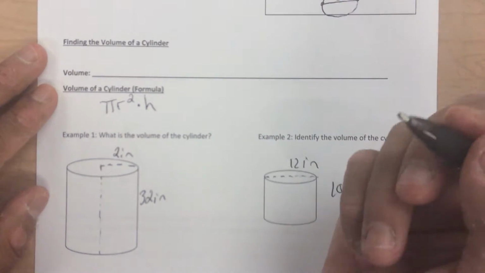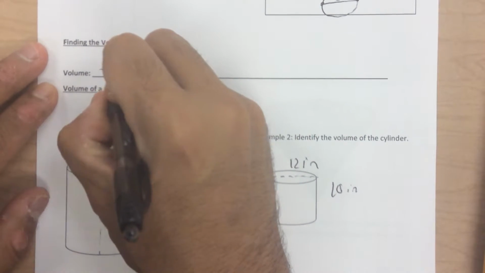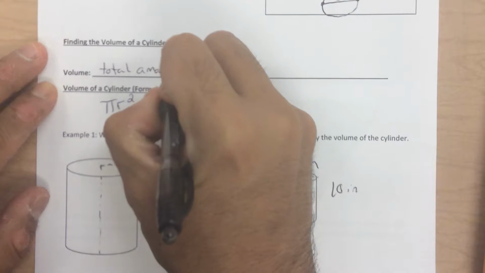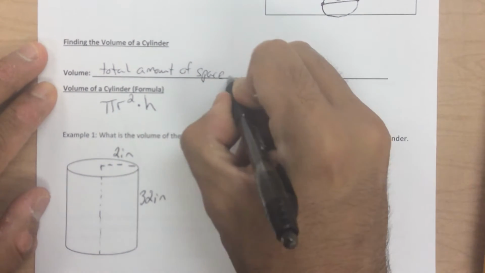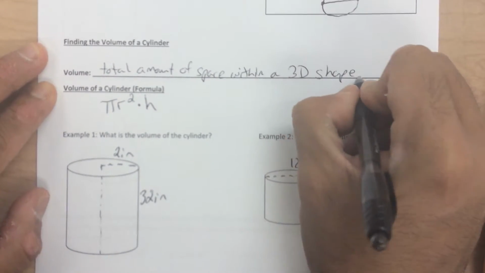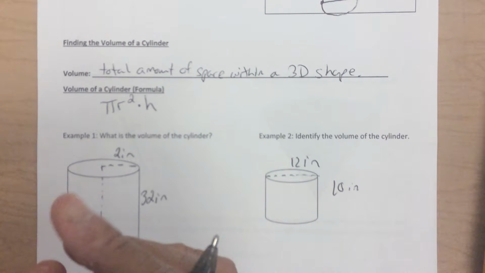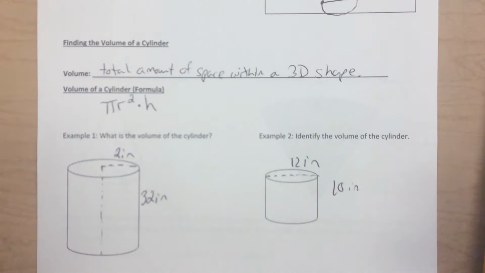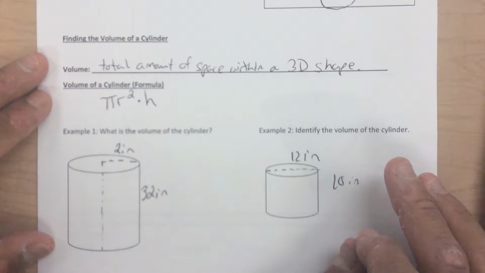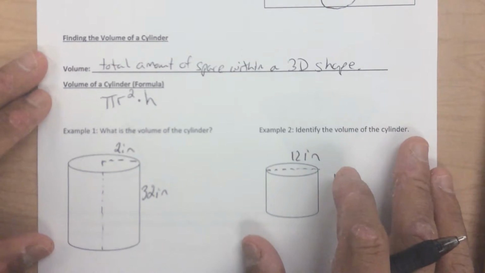Now for those who don't remember, volume is basically the total amount of space within a 3D shape. So in other words, if I were to pour water into this container, how much water could fit in the container, how much liquid. So that's basically what volume is. Now you need to remember that a cylinder is a can. It's just basically a soda can, and the formula is pi r squared times the height.